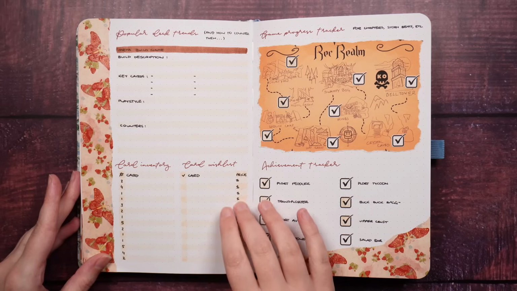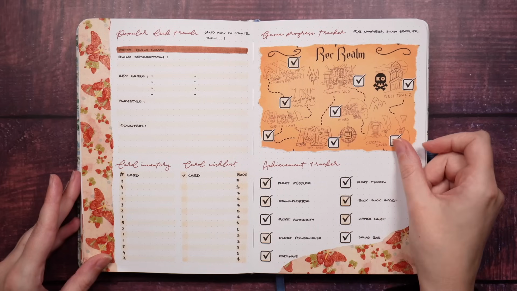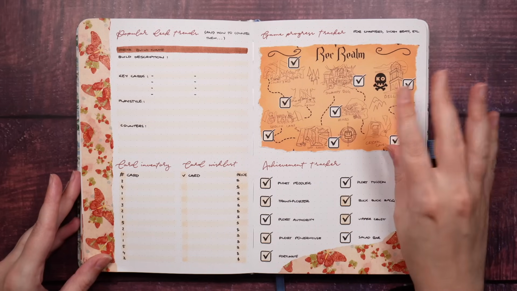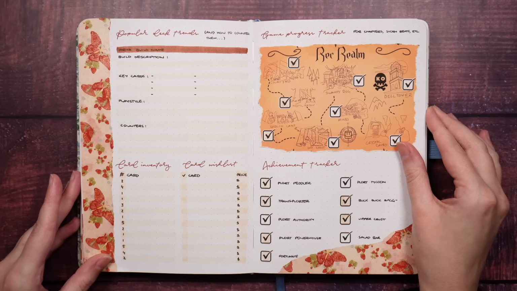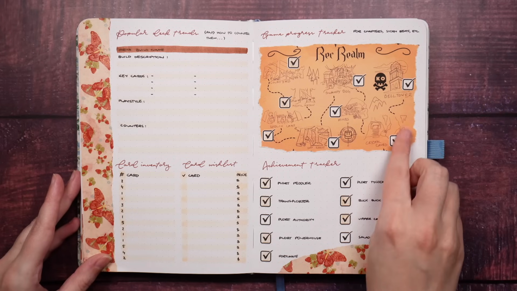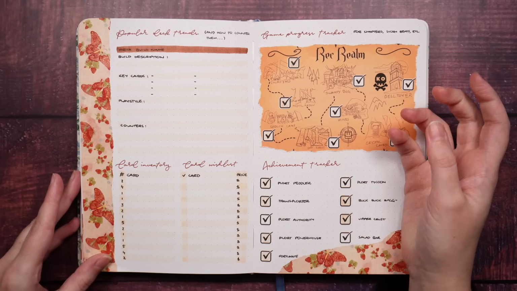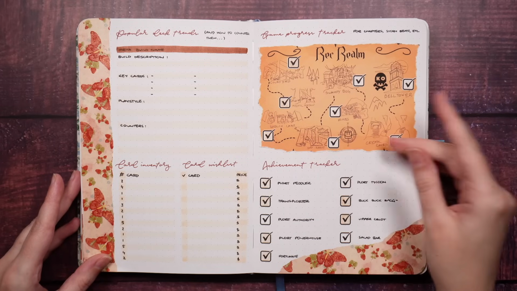Moving into our next section though, the first idea for this one is a game progress tracker. So this is thinking about like the chapters or the story beats that you're going to be experiencing and checking those off as you go through. As we already know, I love a game map, so mine's done as a map of different parts or sections in the game, maybe different locations, and checking them off as you go through.